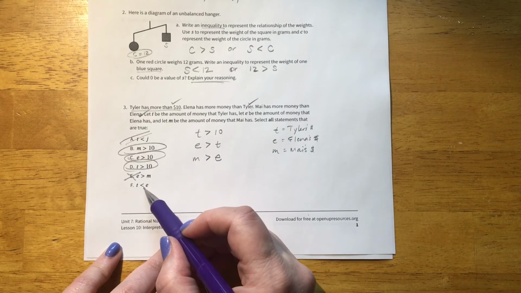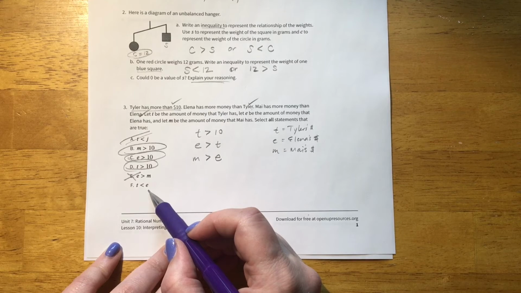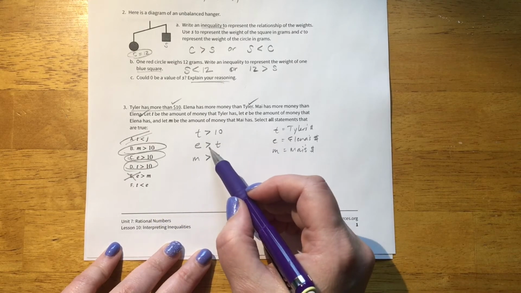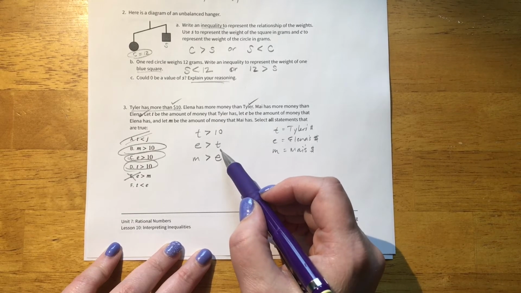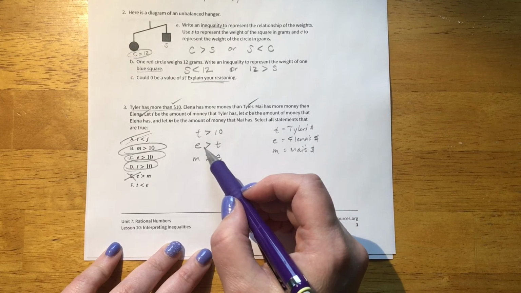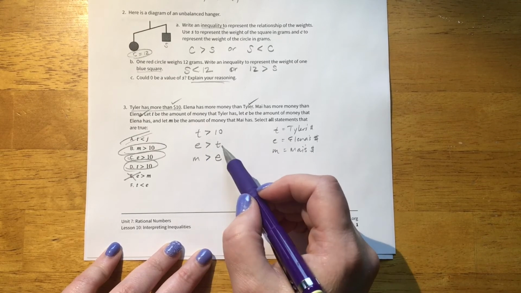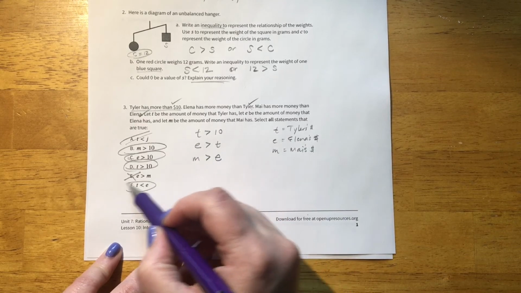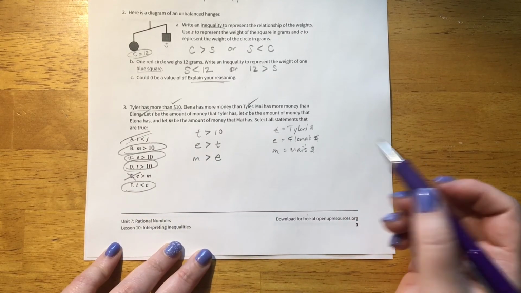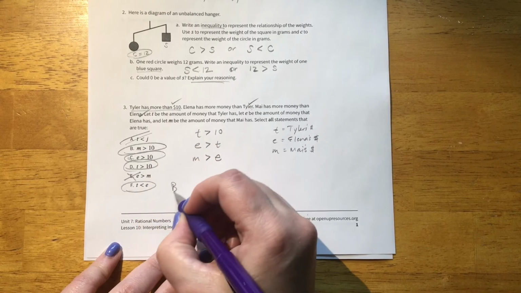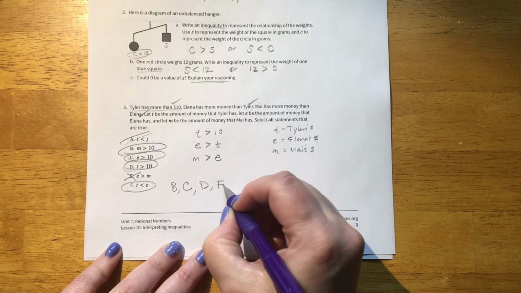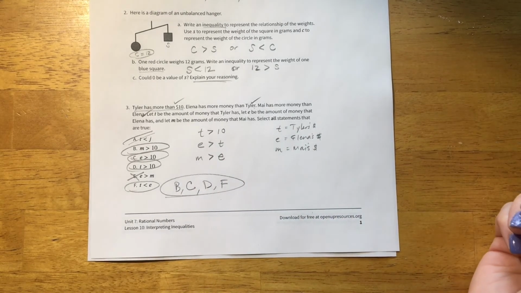Does Tyler have less than Elena? Well, Tyler has more than $10, and Elena has more than Tyler. There's the key right there. Elena has more than Tyler. So does Tyler have less than Elena? Yep, if you go backwards and flip the sign, Tyler has less than Elena. So yes, Tyler has less than Elena. So my answers are B, C, D, and F. B, C, D, and F.